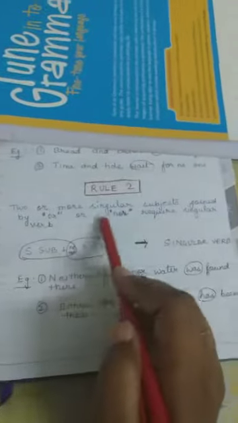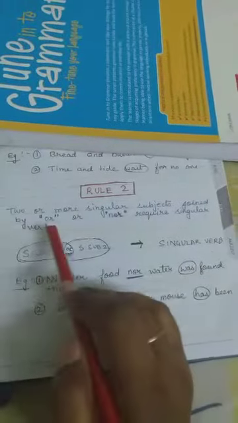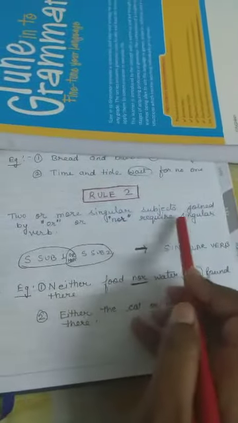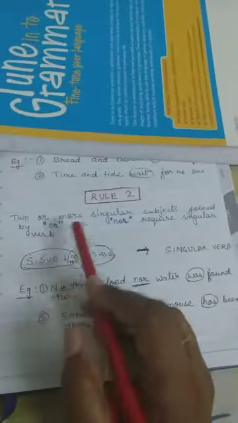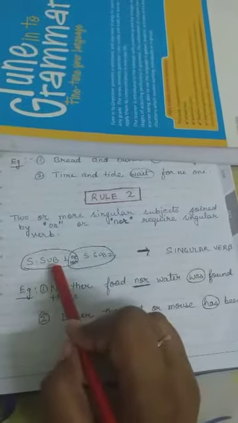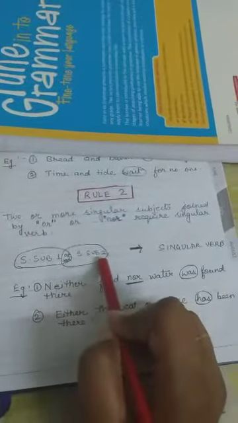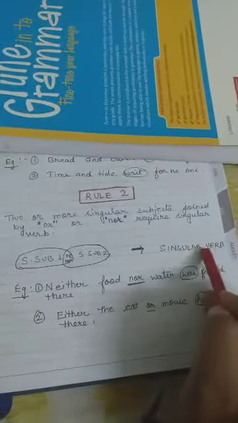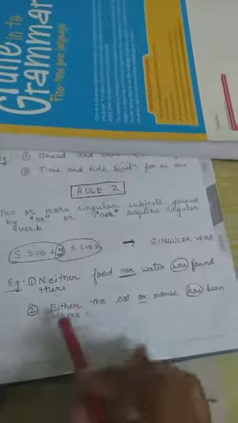Okay, this was the first rule. Now look at the second rule. Two or more singular subjects joined by or, nor require a singular verb. Now, subject 1 is in singular form, subject 2 is singular, connected by or, nor. Then what is the verb we are going to use? Singular. Look at the example.